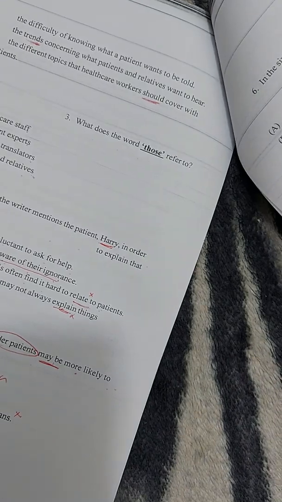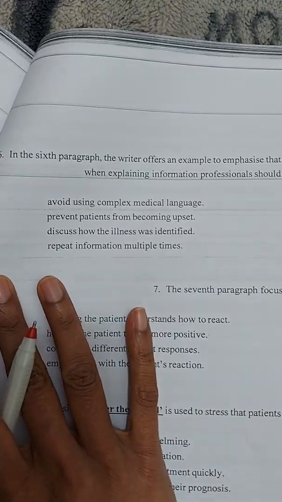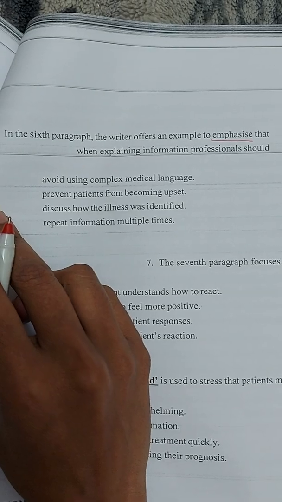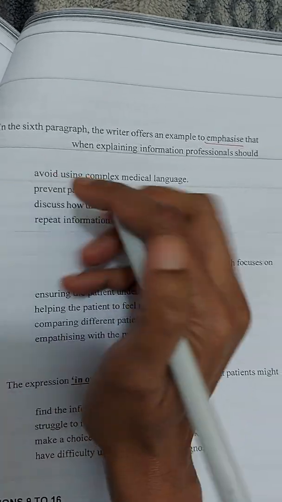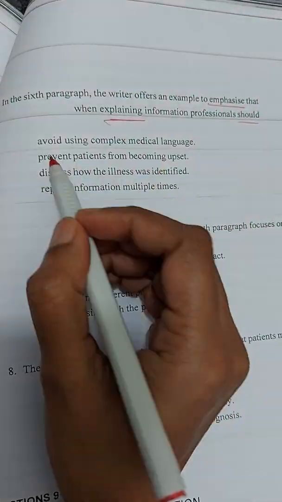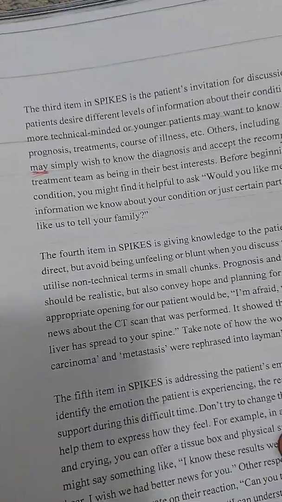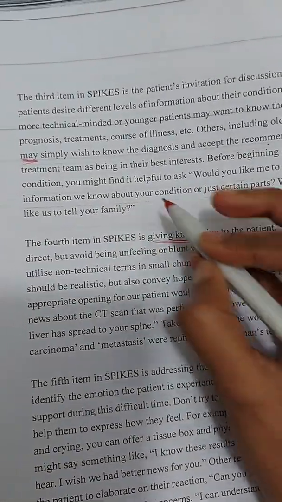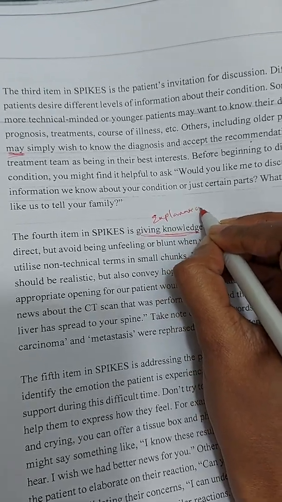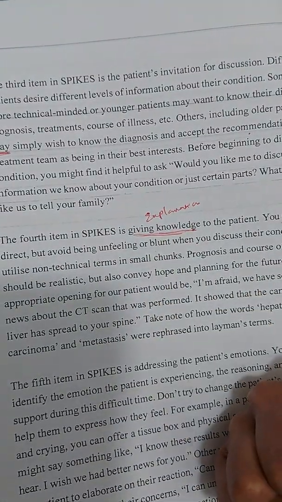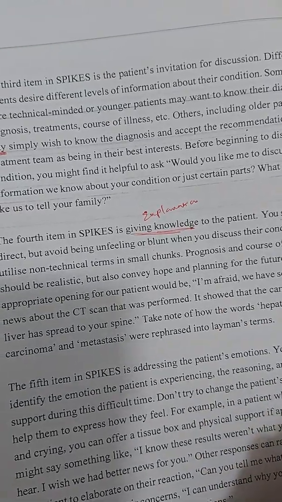Okay, now next question. In the sixth paragraph, the writer offers an example to emphasize, in the sense they want to stress, that when explaining information, professionals should. So whenever you are explaining something, you should follow some rules, maybe, I don't know. So we need to check. So let me go to the sixth paragraph. So after this I have to check here. Okay, so it is about giving knowledge, in the sense it is explanation, right? So when you are explaining, you should be direct but avoid being unfeeling or blunt. You should not feel negative, but you should give the information straight away.